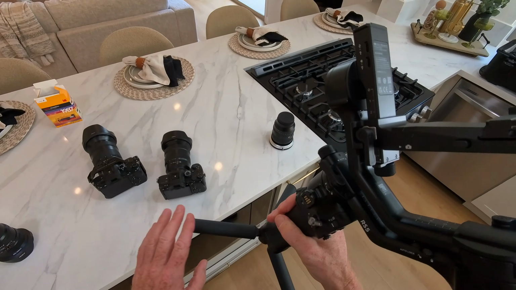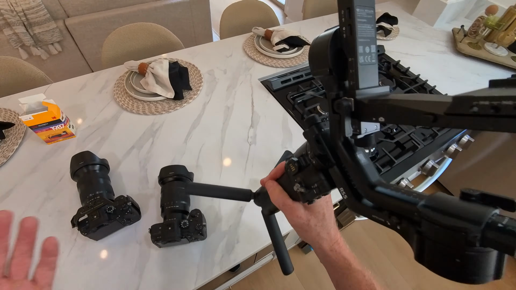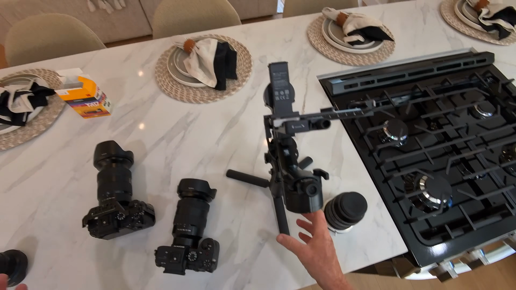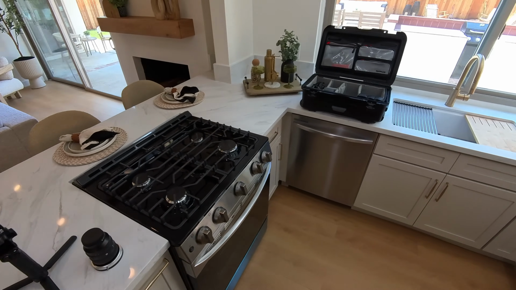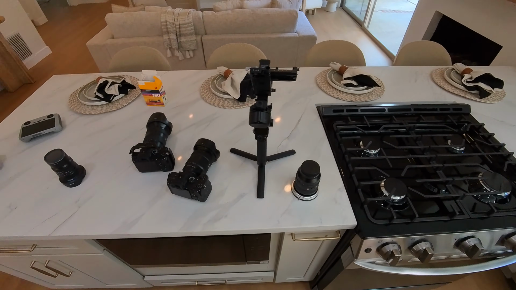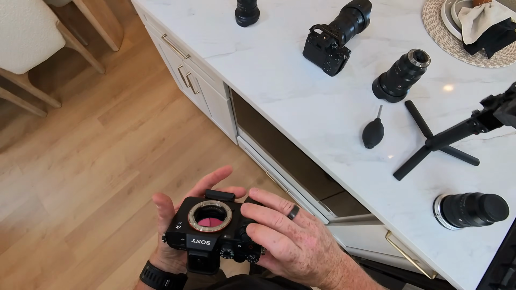When you've got your hands full, being able to open it real quickly with one hand and put this down is amazing. It saves a little bit of time, and anytime you can save a little bit of time, 10 times in a shoot, it adds up. So let's get started.